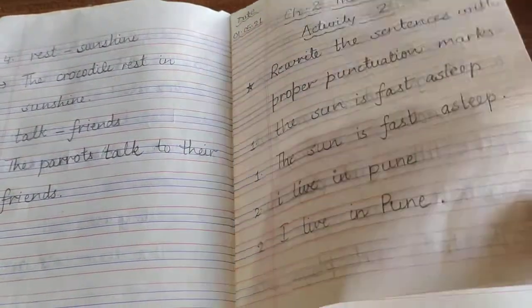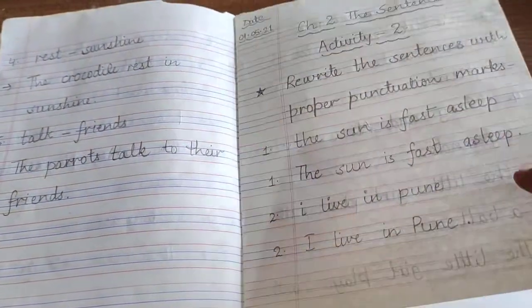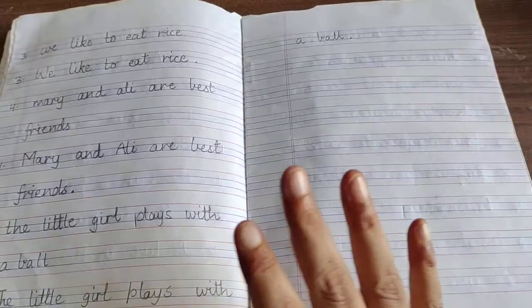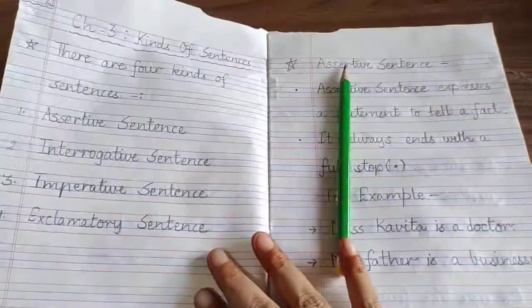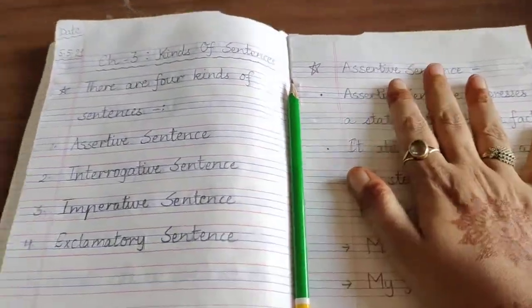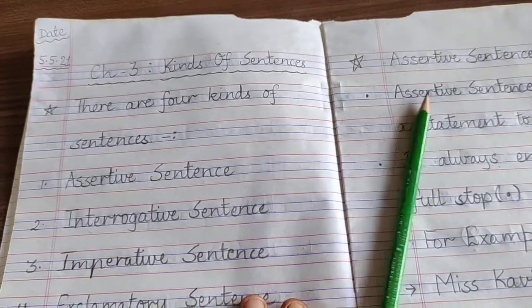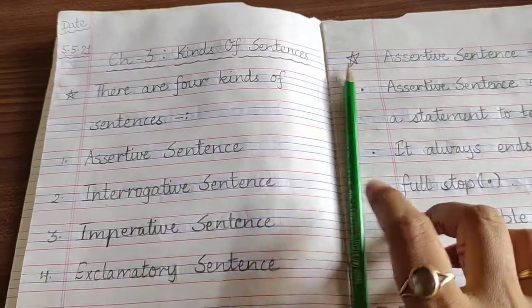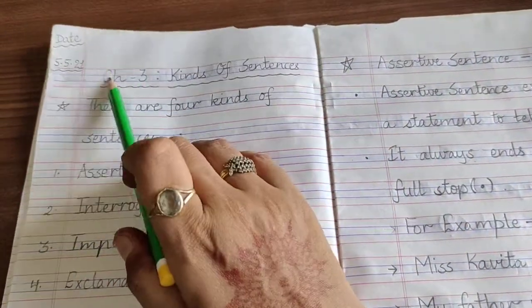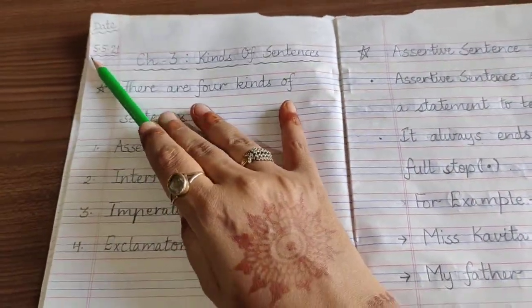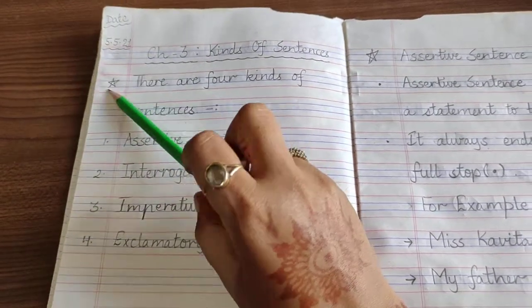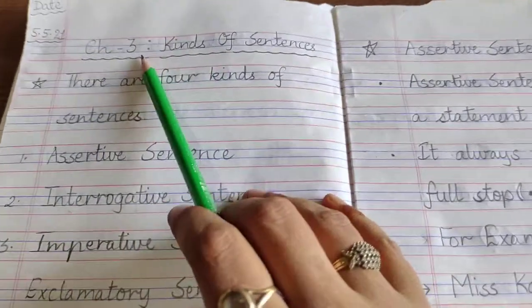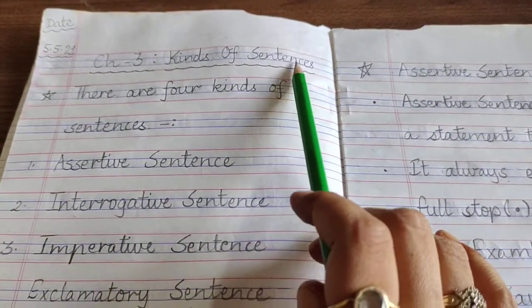Is that clear? And those who have not completed, make sure that you complete this part first, and then you will start with your new topic. Okay, today's topic. So let's get started with today's video, children. Are you all ready? Very good. So first, as I explained, you will write down today's date, and then in the first line you will write chapter number 3, kinds of sentences.